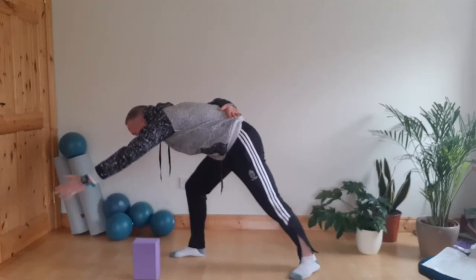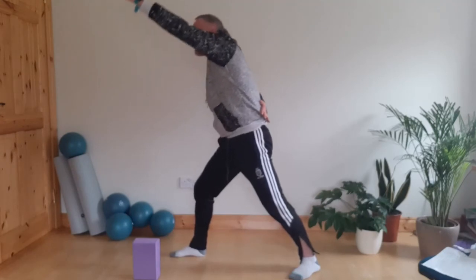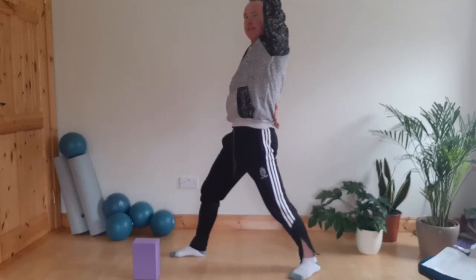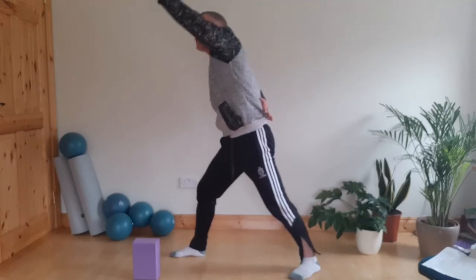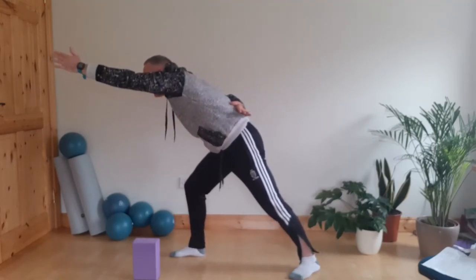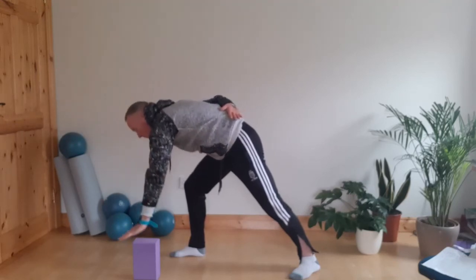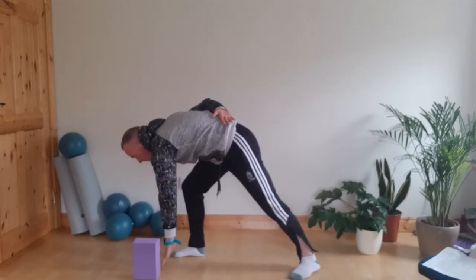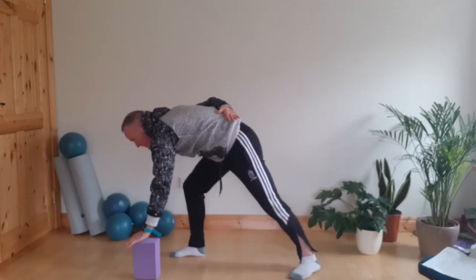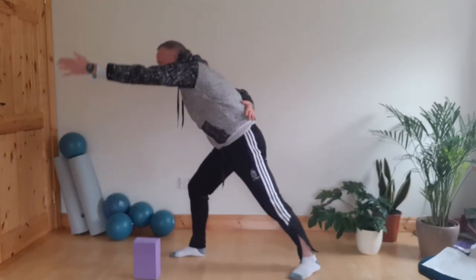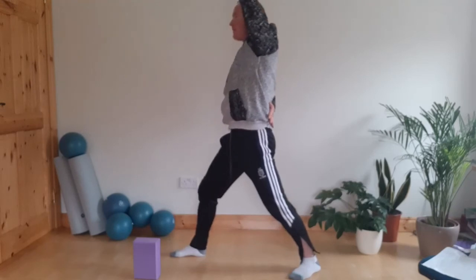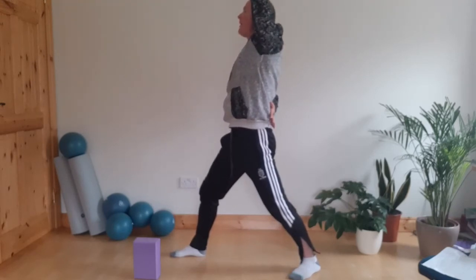Inhale as we bring the arm up by the ear, engaging the abs, lifting the sternum up as we lengthen. Inhale once more. Exhale, engage the abs, come halfway. That's good. And just lower onto the block, or we can come towards the floor. I'm using the block. So inhale, draw in, lifting the sternum up. Coming up nice and tall and straight, lengthening that spine.